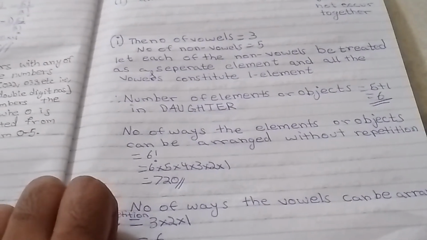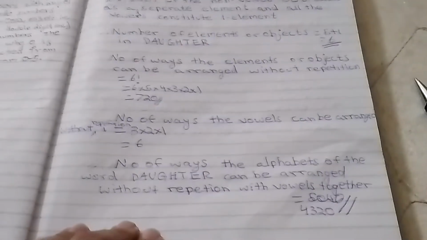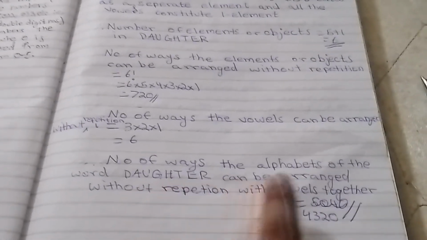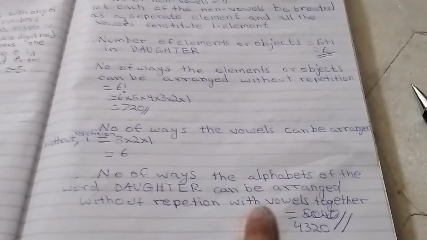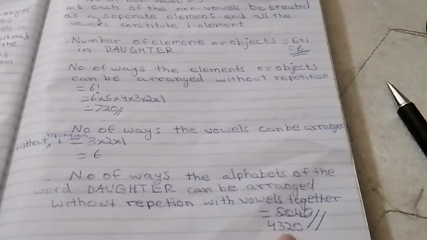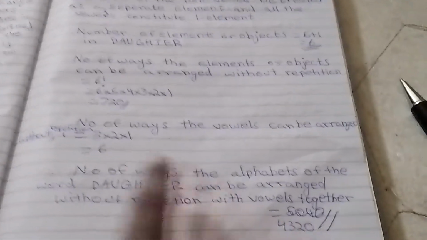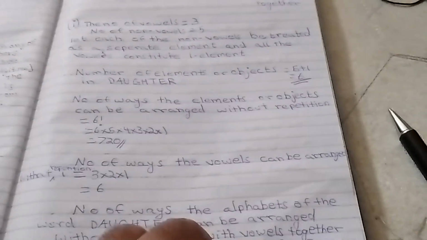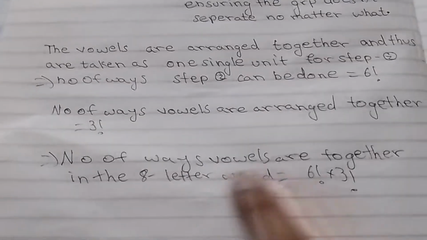Over here, the number of ways the alphabets of the word daughter can be arranged without repetition with the vowels together is equal to 4320. That is because 6 multiplied by 720, we get 4320. So the number of ways vowels are together in the 8-letter word is equal to 6 factorial into 3 factorial, that is 4320.